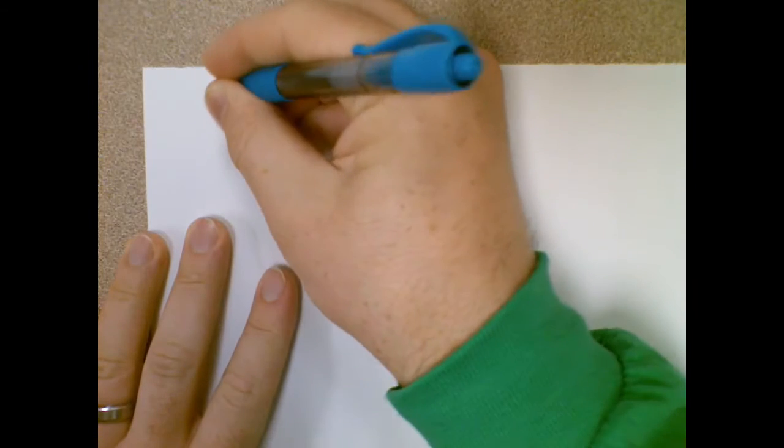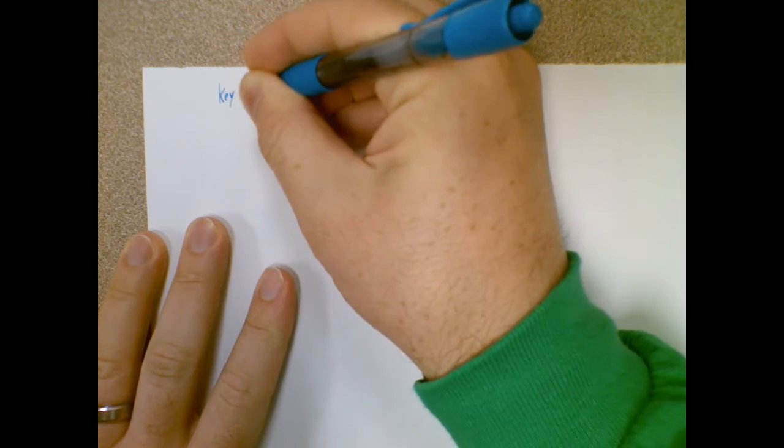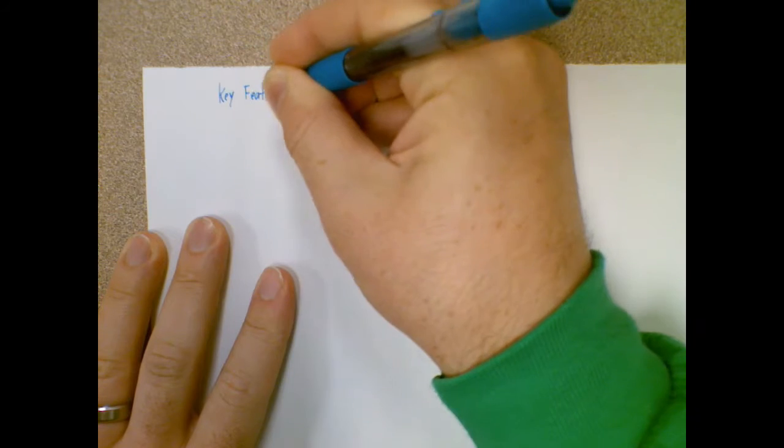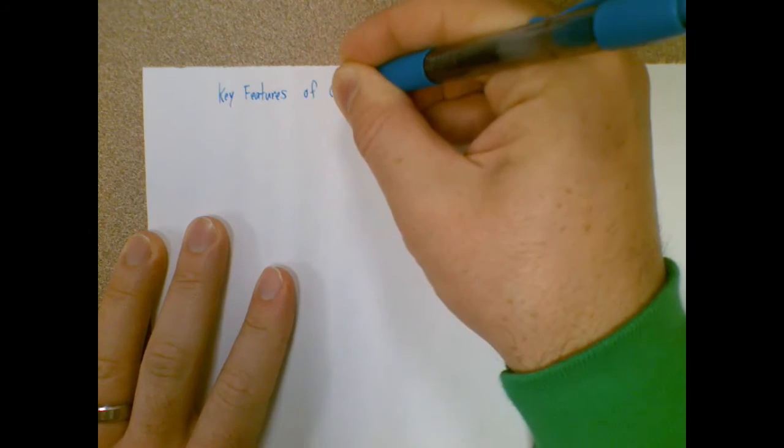Hello everybody. So today we're going to be looking at the key features of graphs. What we're talking about when we say key features could apply to a lot of different things. We're not going to be looking at everything that could be considered a key feature of a graph. We're going to be focusing on a few of them because those are the ones we're going to build on as we approach more things going on with lines and then quadratics later.